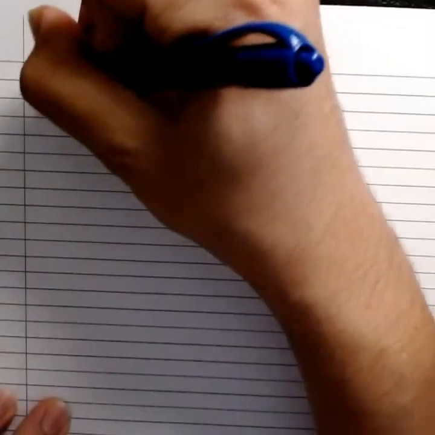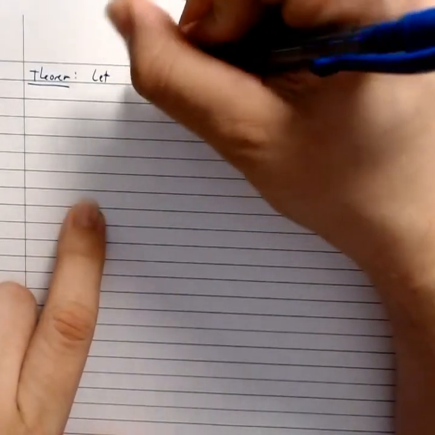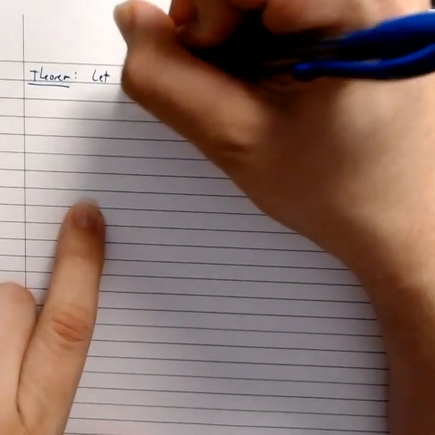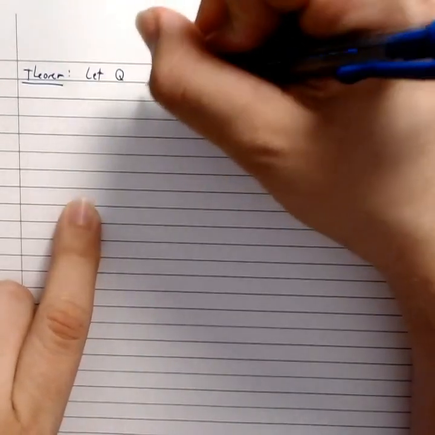So here's the theorem. And this is essentially the same theorem we just saw, but this one's going to be for a solid region. You're going to notice a lot of similarities. First, we're going to have a solid region, so we no longer have an open disk R. Now we have Q is an open sphere. So let Q be an open sphere.